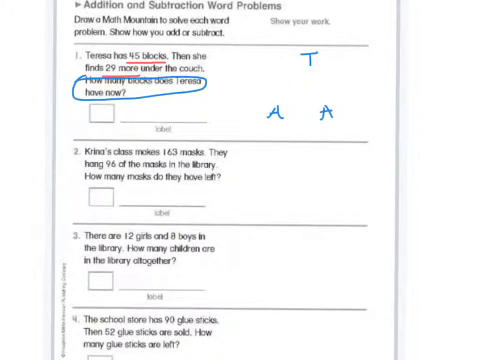The question is asking us, how many blocks does Teresa have now with those two amounts of blocks all together? So what we're missing is the total amount of blocks Teresa has, which means I have to put my empty box for my total. I have one of my add-ins, that's 45, and I have my other add-in, which is 29 blocks that she found under the couch.